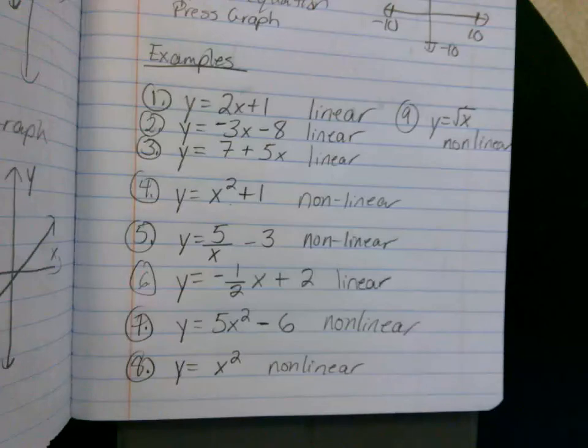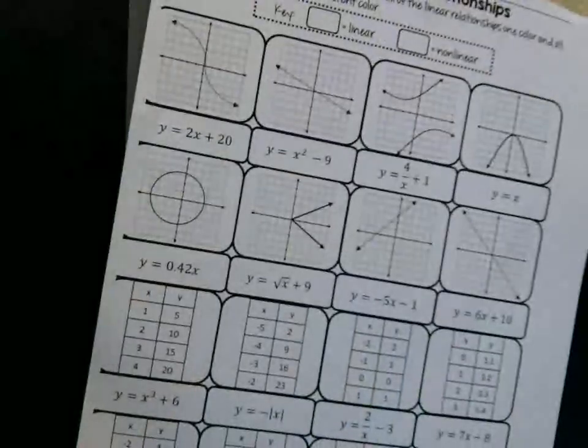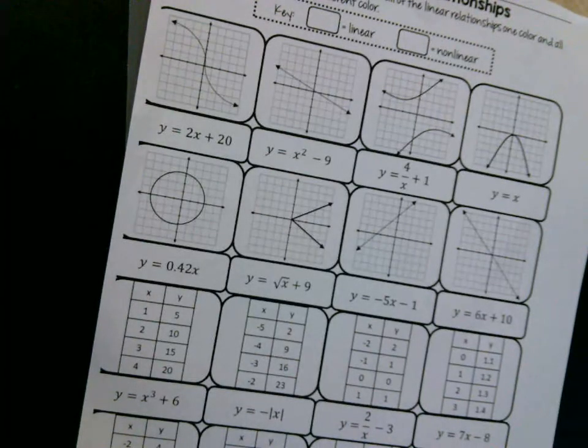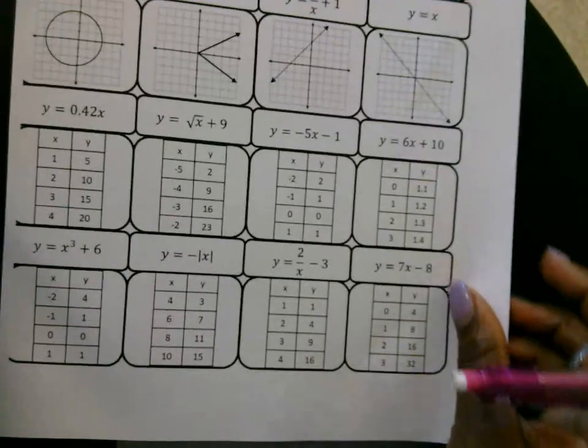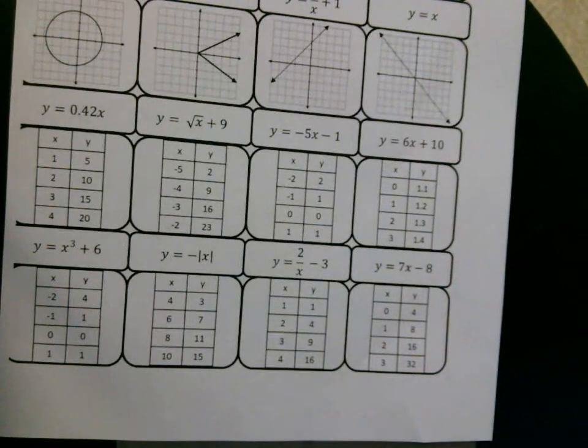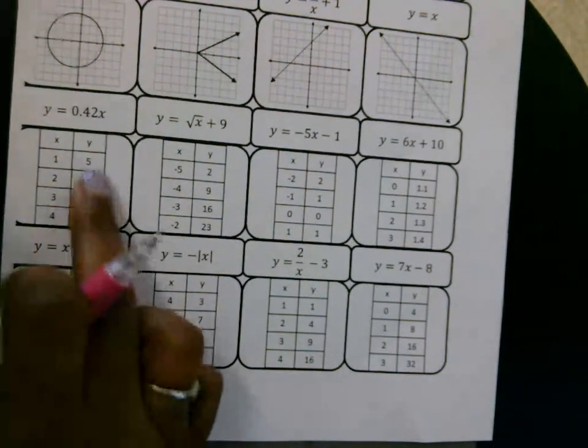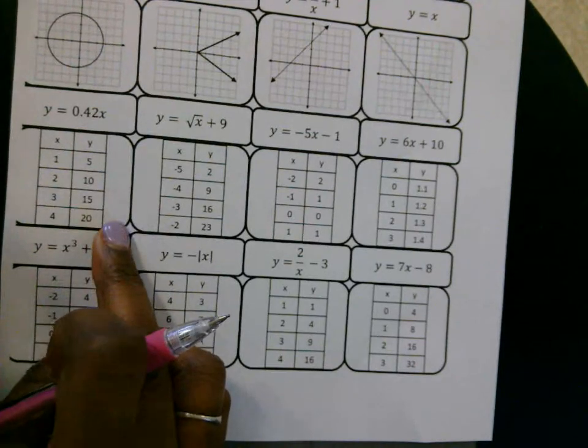All right. So now let's do this sheet that's in front of you: linear versus non-linear. I'm going to do the tables at the bottom because the top part is easy to do. How do you graph these points in the calculator?